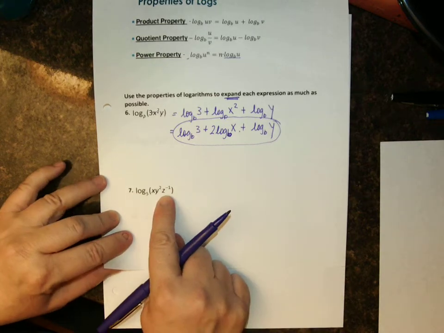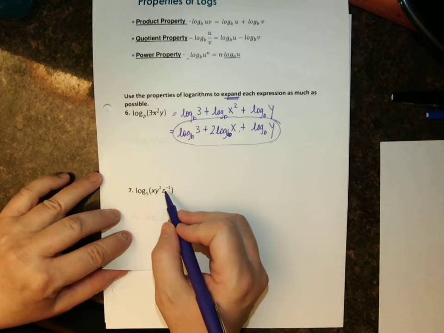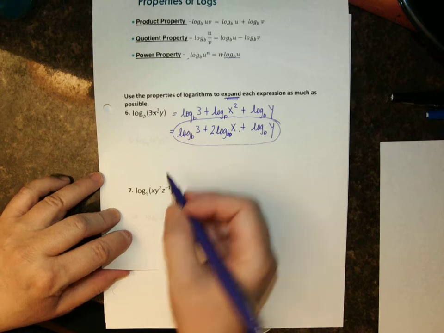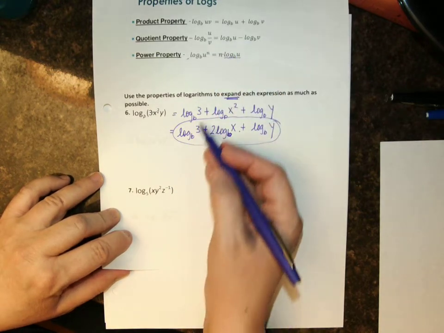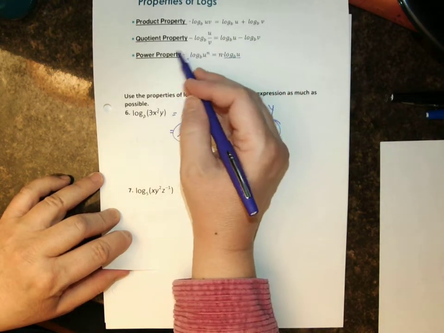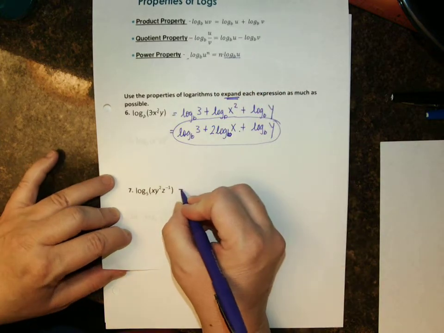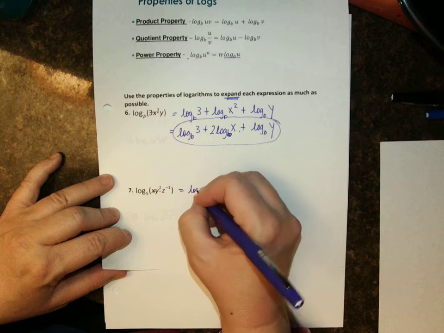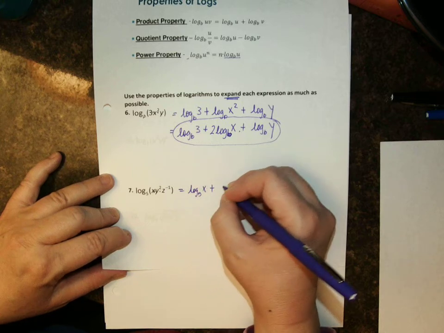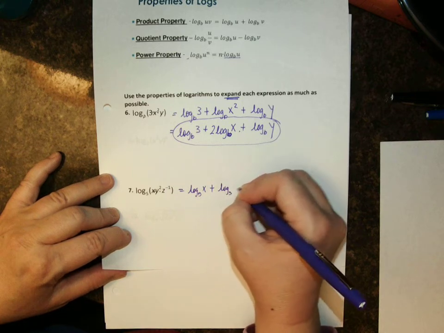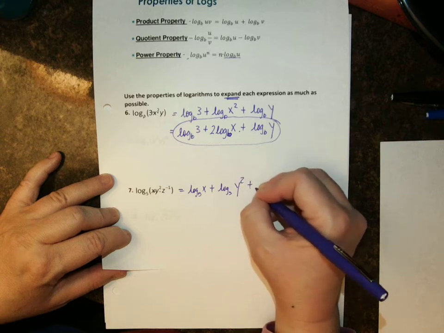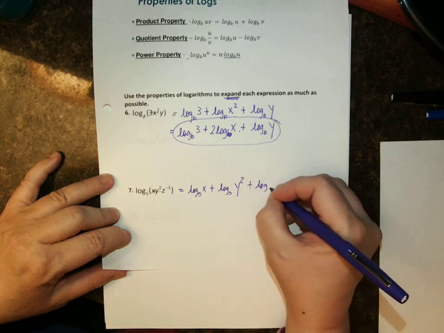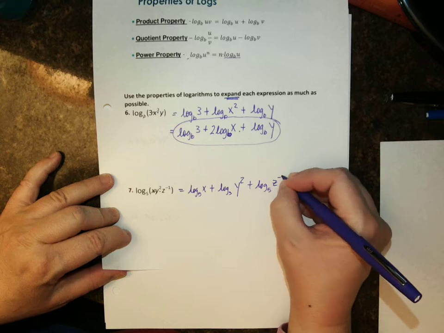Let's do the same thing with this one. This negative exponent is a division. We could write it that way. The division is going to be written as subtraction, or we can use this power property, which I think is what I'm going to do. These 3 are multiplied together. So I begin by writing this as the log base 5 of x plus the log base 5 of y squared plus the log base 5 of z to the negative 1.